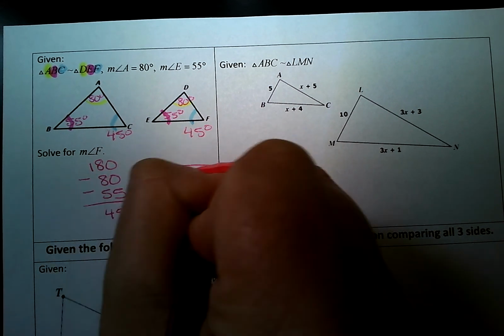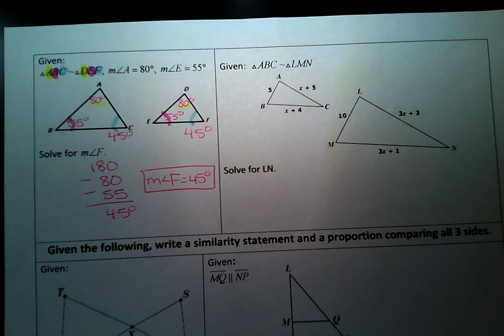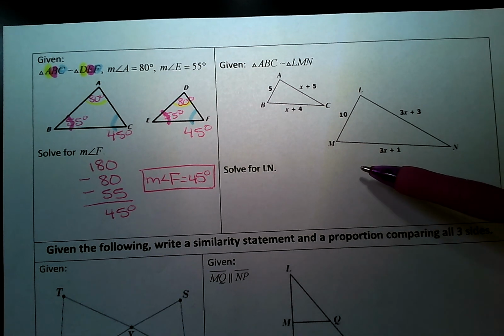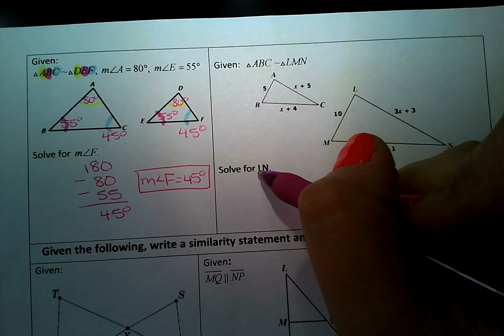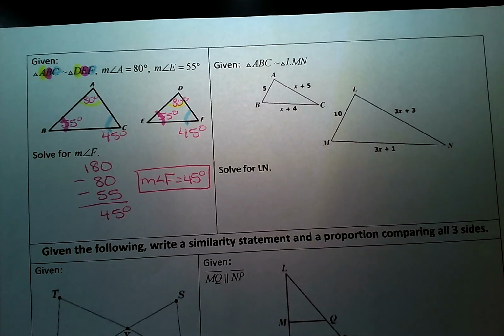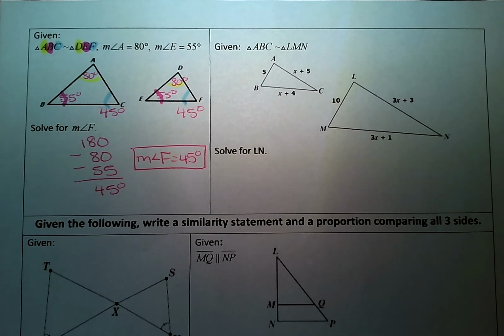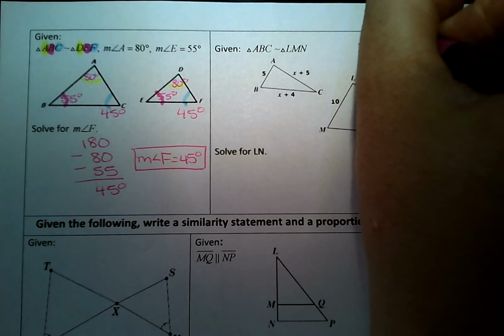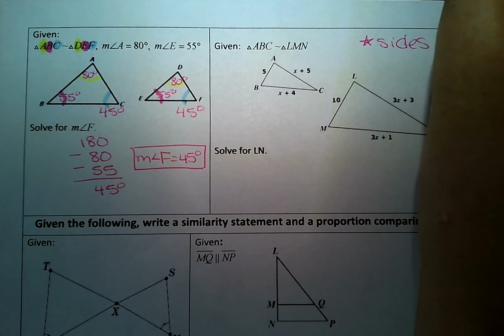Now we have done that before with congruent triangles. Angles are no different for congruent triangles or similar triangles. The angles are equal. Now, our fourth and final example here is back to the side measures. Ultimately, here on the fourth example, we're solving for side LN. So when you're back in side measures of similar figures, your side measures are proportional. Sides are proportional.